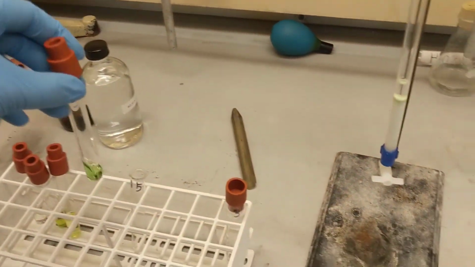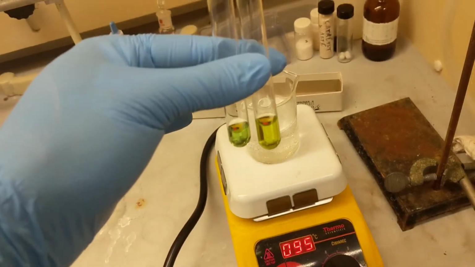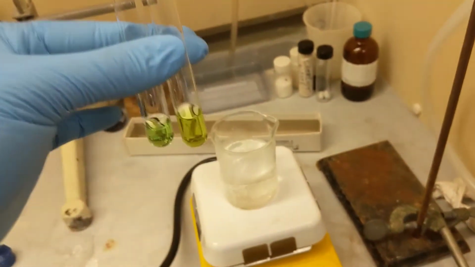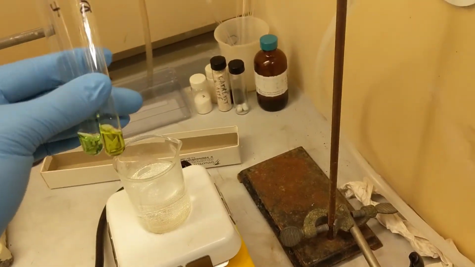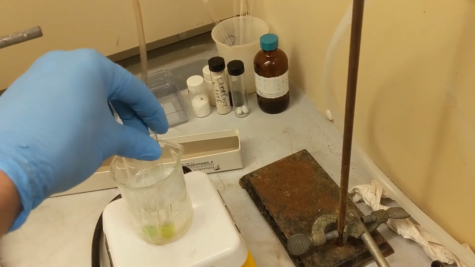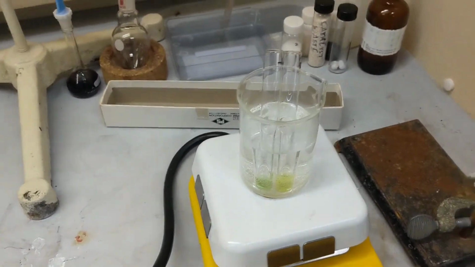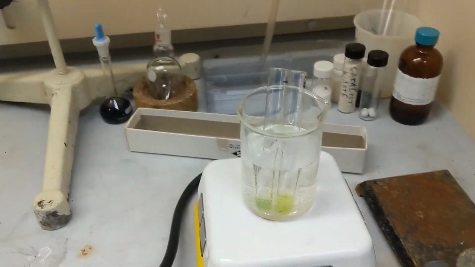Now I'm going to take the green band and the yellow band, and I'm going to evaporate them. Alright guys, this is test tube 2 and 4. Yellow band, green band. And I'm just going to place them in this warm water bath. I'm just going to evaporate everything off, stopper them, and move to the TLC.